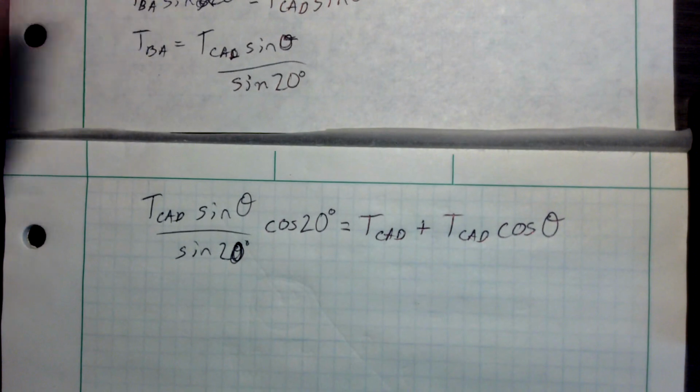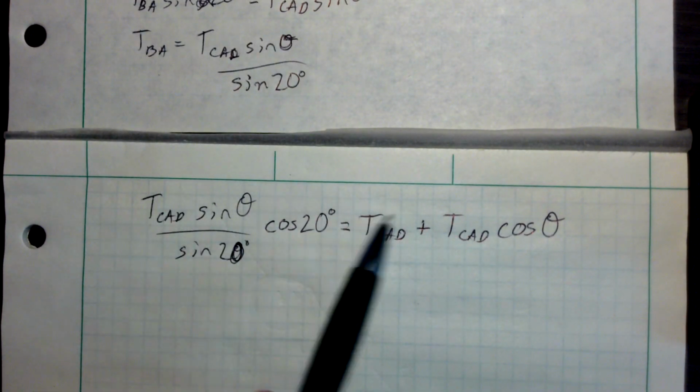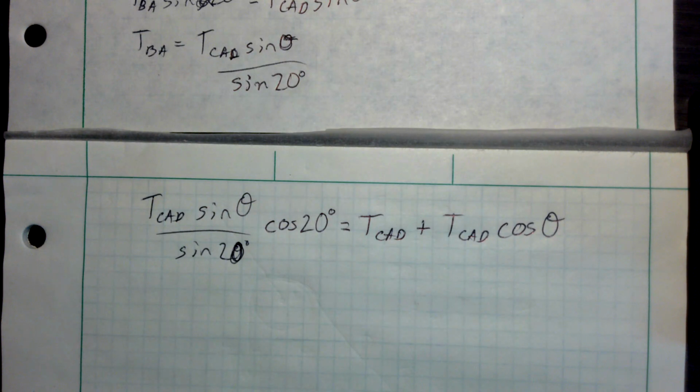Okay, well, something neat happens here. Notice T_CAD shows up in all three terms.